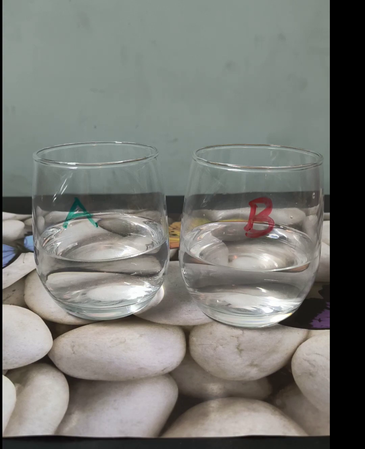Similarly, glass B has 150 ml of water, but it has 2 spoonfuls of sugar dissolved in it. So glass B has fewer water molecules as compared to glass A per unit area. So glass B has water at its low concentration. Water is at its low concentration in glass B. I hope it's fine. So there are ways to speak.